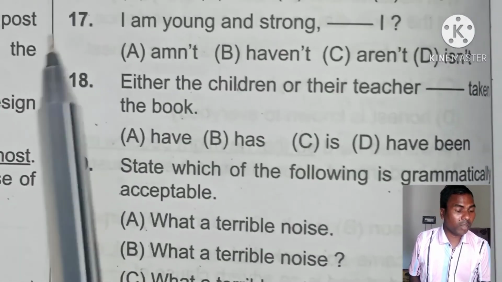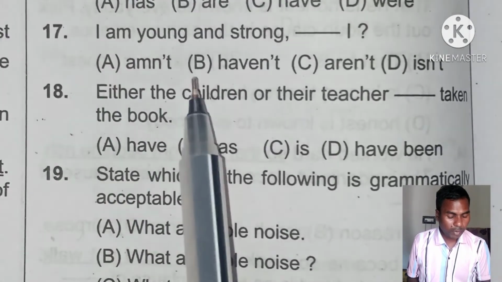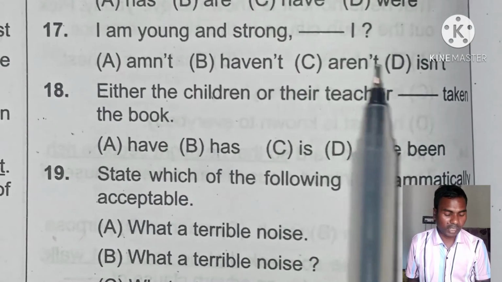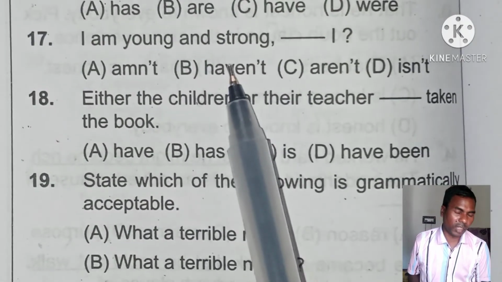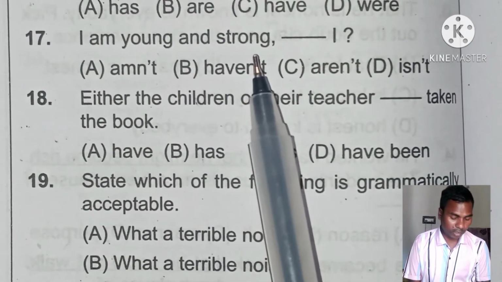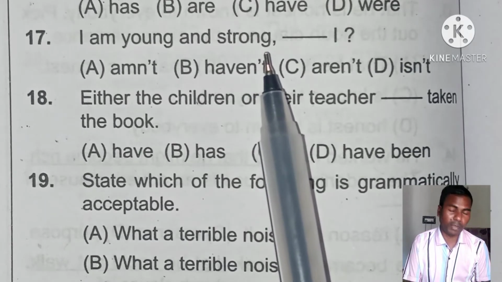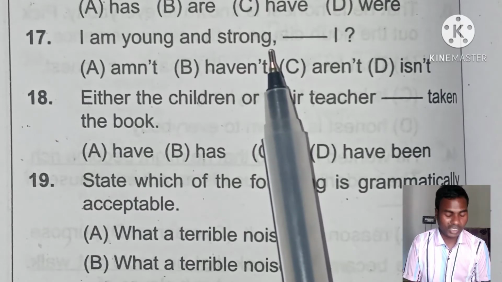This is your number 17. I am young and strong. That's right. This question comes in many examinations. I have seen these questions coming in class 8, class 7, class 9. They have been in entrance exams. So this is very important.